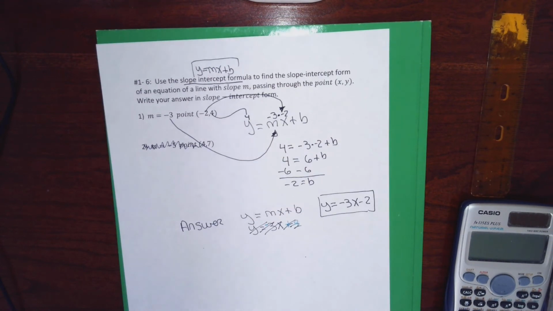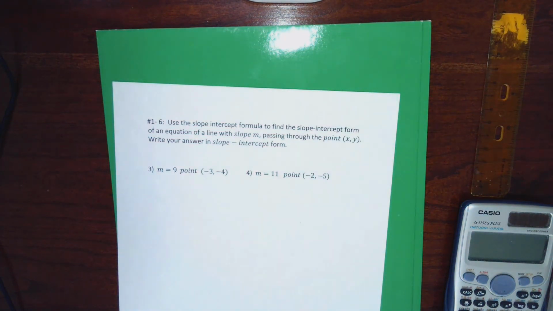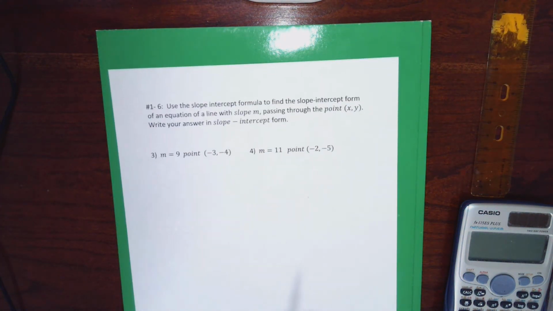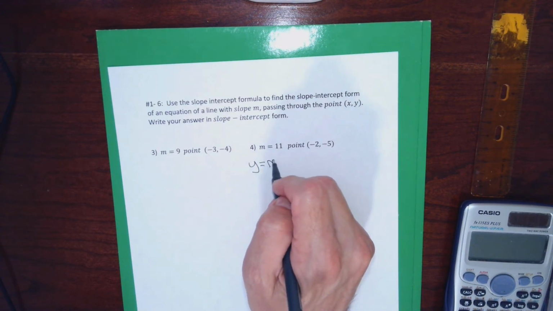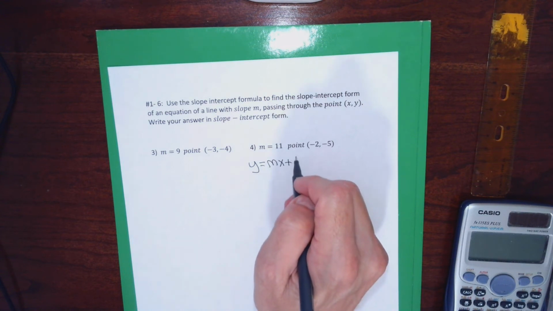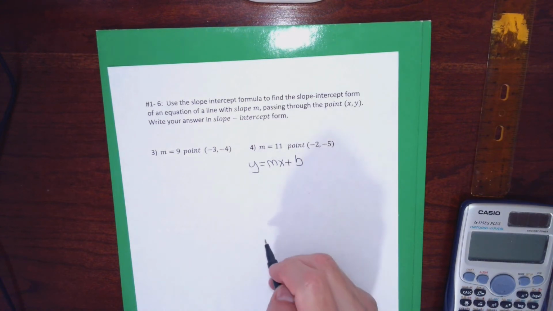Each of the first 6 problems has exactly the same skill set. It gives me some information about an equation of a line, and it wants me to build the equation that fits the information. So let's do 4 together. For number 4, I'm supposed to use the equation y equals mx plus b to create an equation of a line that has slope 11 and passes through the point negative 2, negative 5.